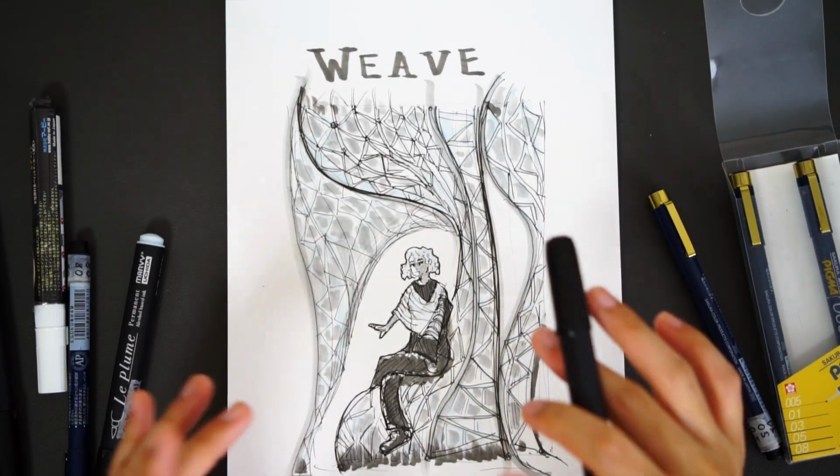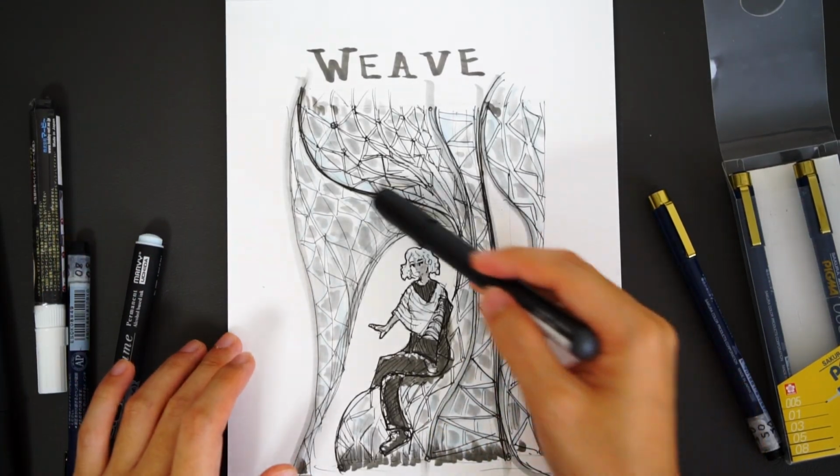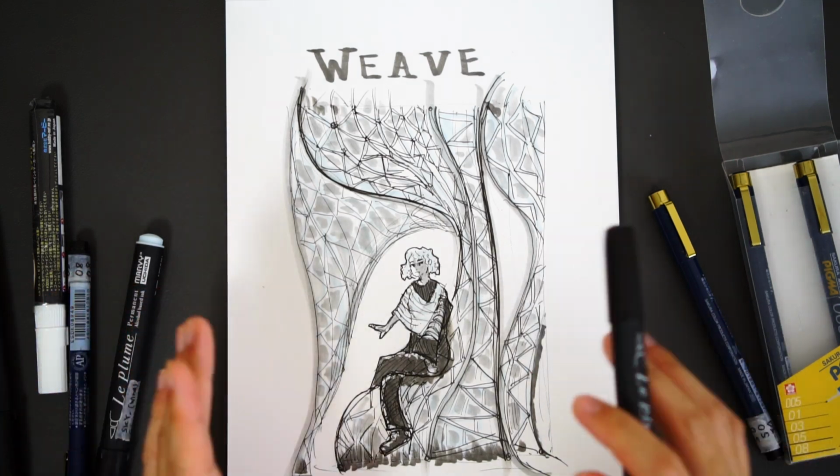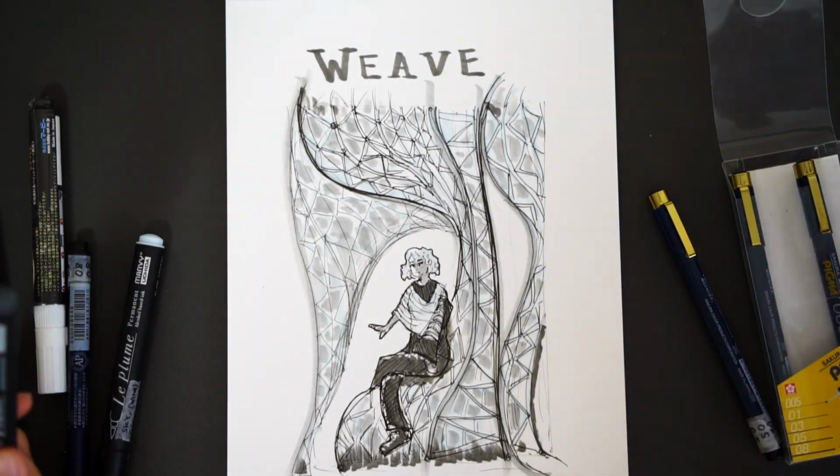In today's Inktober sketch, you're gonna see me architecturally showing that she is a waterbender using strings to create a weaved structure. Alright, let's rewind the time.